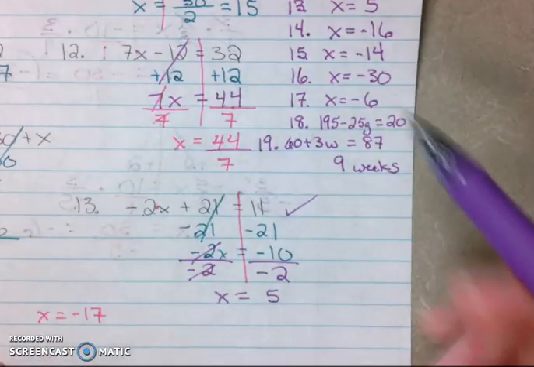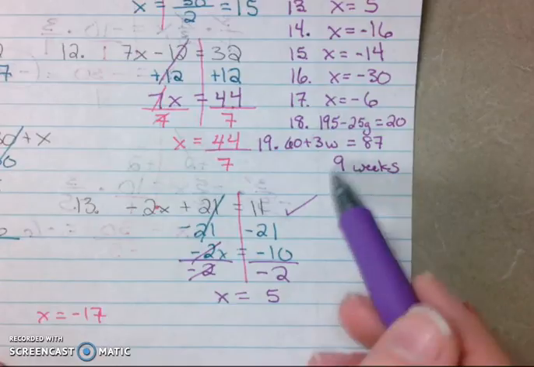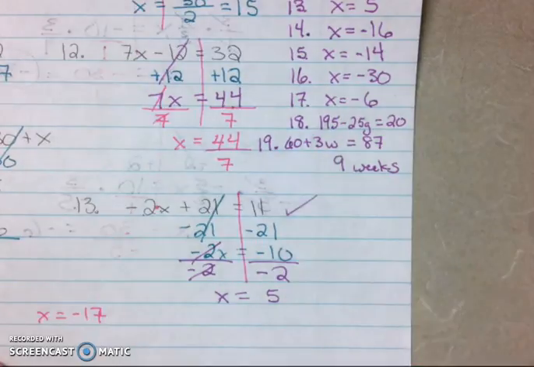Two-part question. Make sure you have 2 answers. So here's my equation, and here's the answer. It took 9 weeks, and you can check. You can plug 9 in, make sure that it works out. So have all your answers here and labeled.